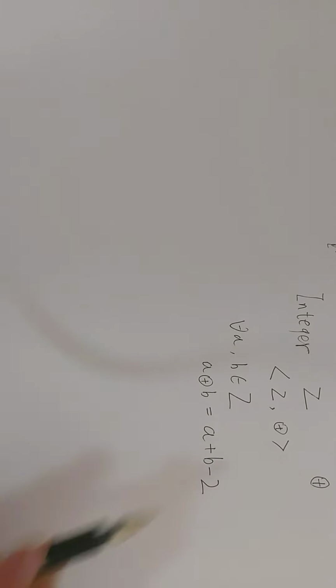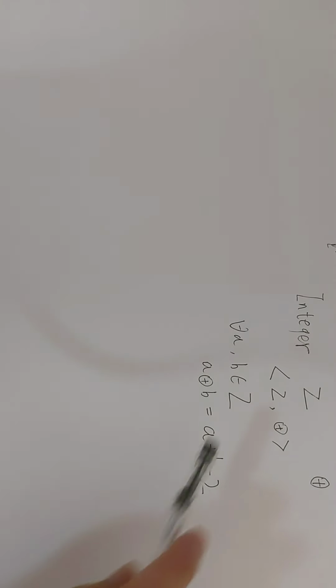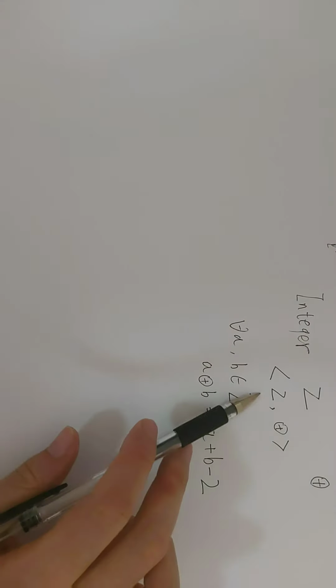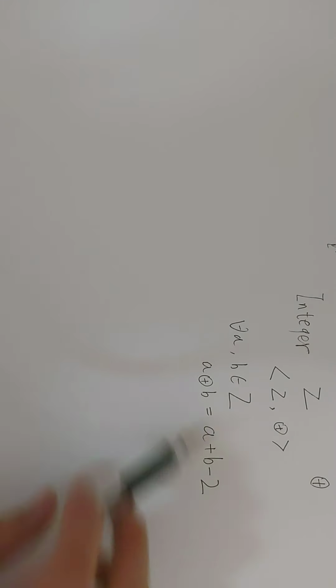Our purpose is to prove that this algebraic structure is a group.